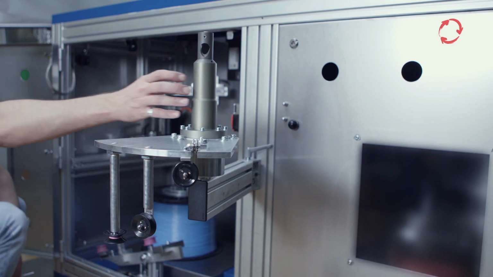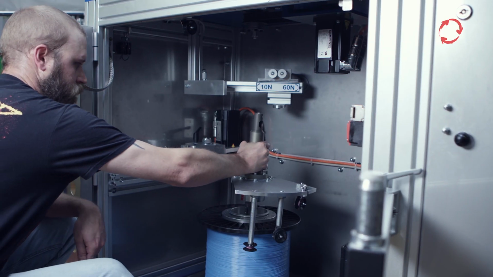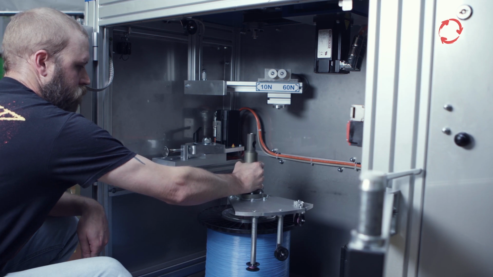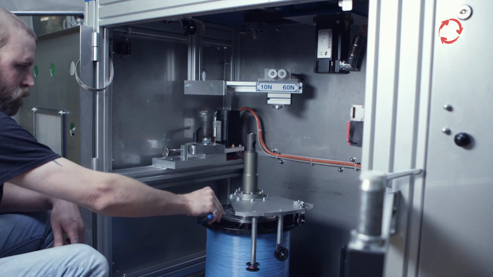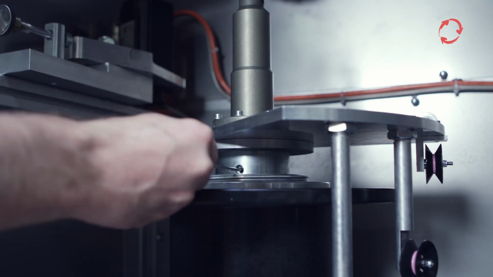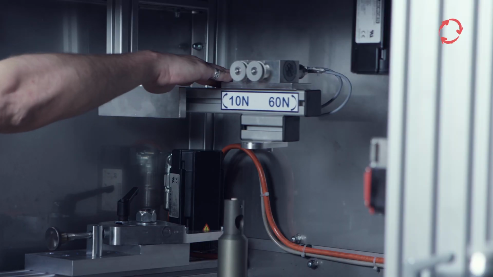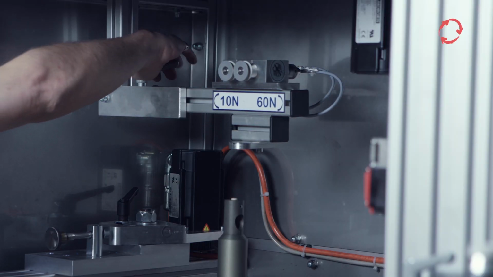Take the winding plate from the depositing arm and put it back on the spindle. Make sure that the screw is tightened again. Fold the thread tension sensor forward again and fix it with the fastener.